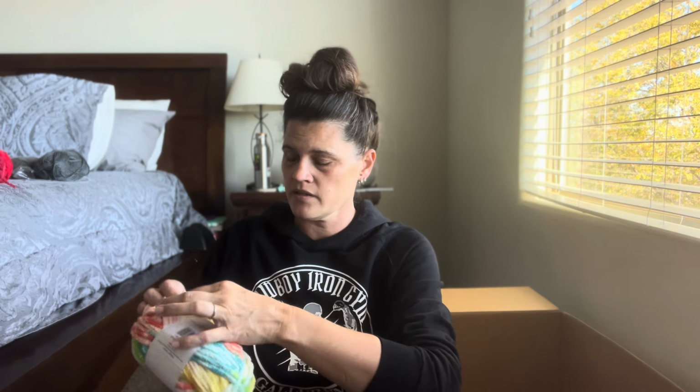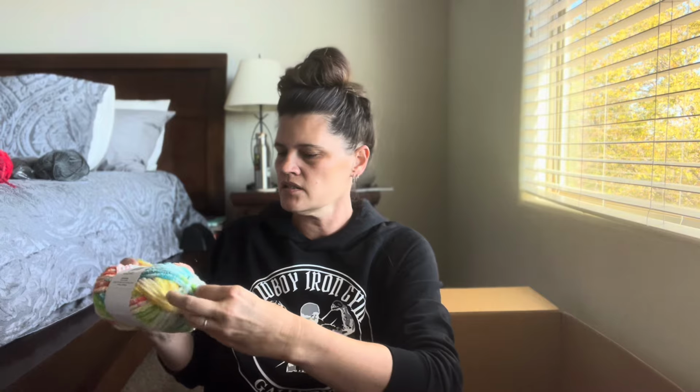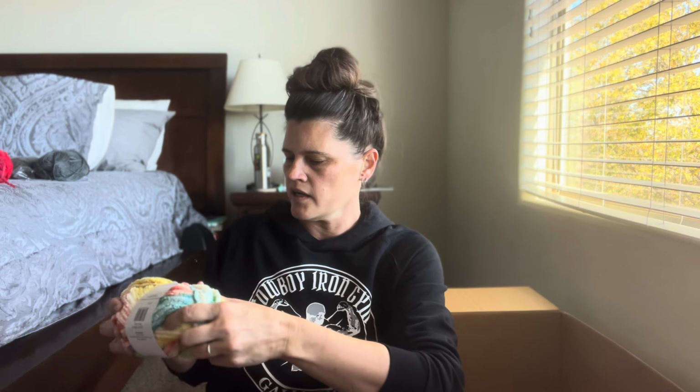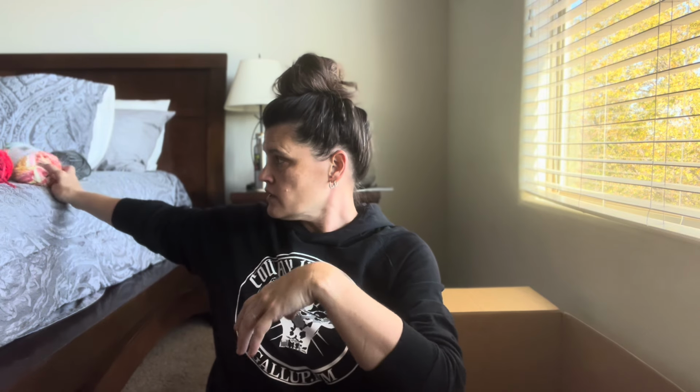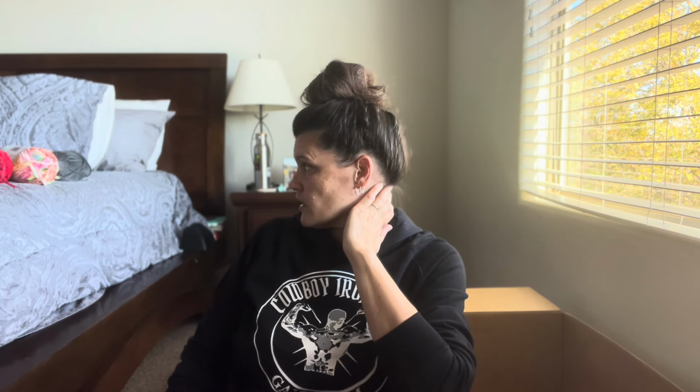Okay, so I was a little nervous, I will not lie, because I knew I was going for the cheapest options available. I did want to try the Premier Basics because I have a love-hate relationship with blankety feeling yarn. This does feel a little rougher than your typical chenille yarn, obviously. But I think it's gonna work up really, really cute on the hoodies. So I'm looking forward to that.